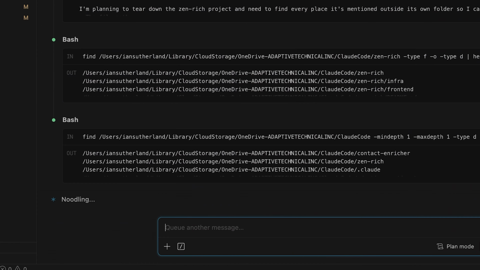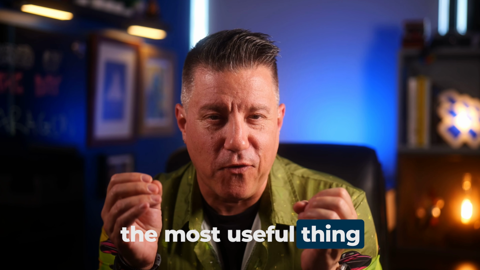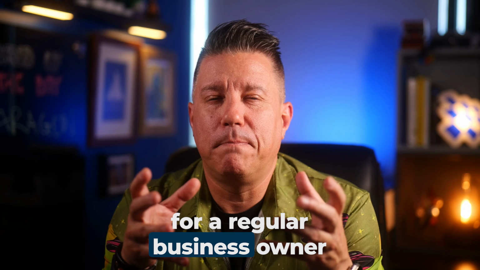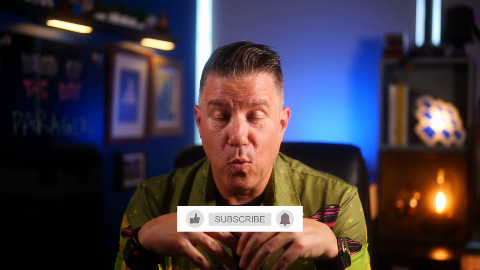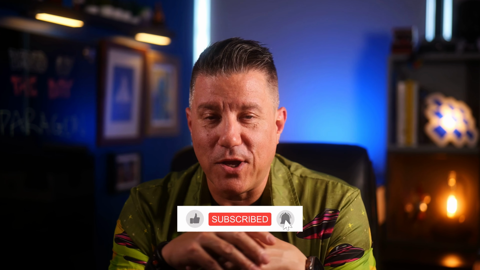So last week in this series, we covered Claude Code, Anthropic's tool for writing and automating code. This week, we're looking at something that's a whole lot more useful to people and that they can pick up and use right away, Claude Design. At the time of recording this, I think it might be the most useful thing that Anthropic has shipped for a regular business owner. It's like having a graphic designer in your pocket for your brand or your website or your app or whatever it is you're building. So today we're going to build a complete brand from scratch, live, and I'll show you what this thing can actually do.